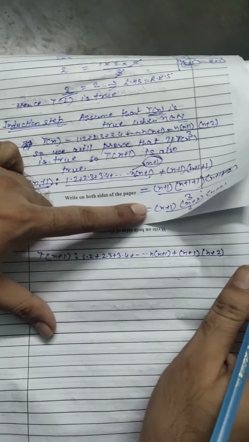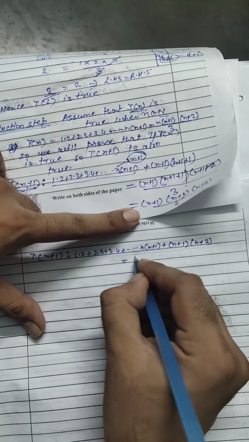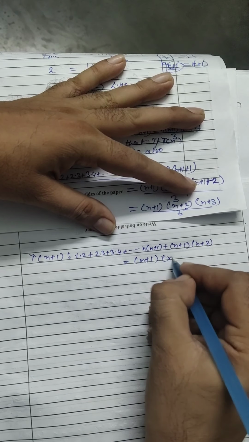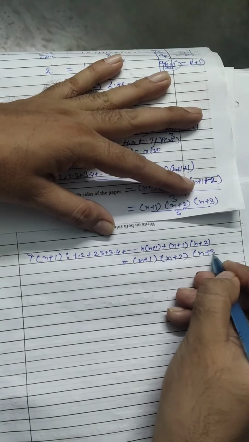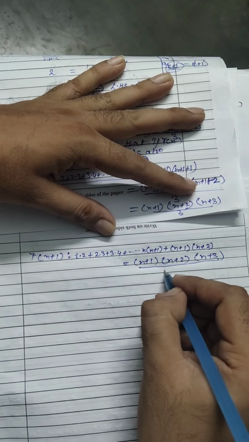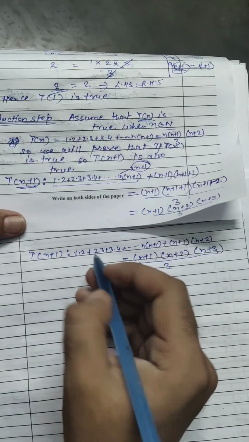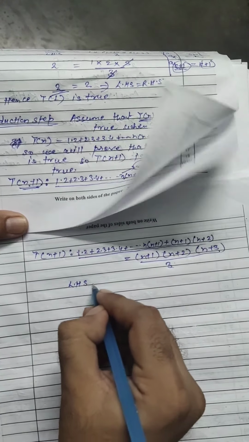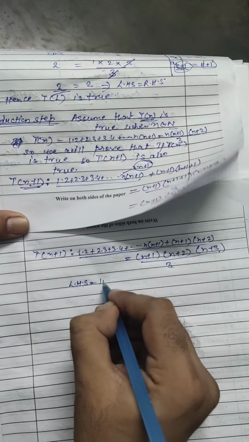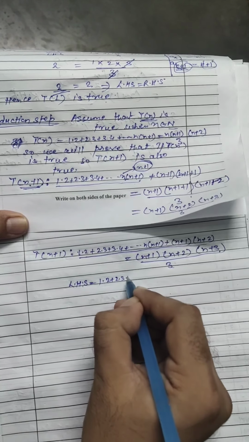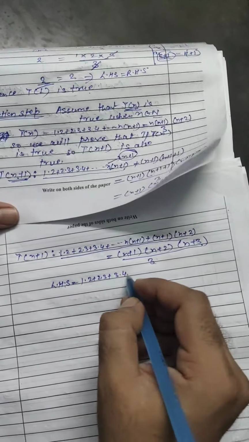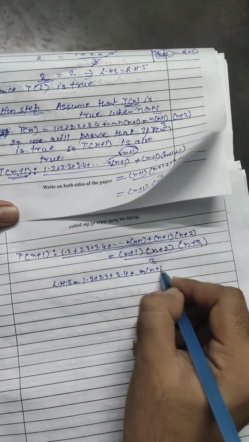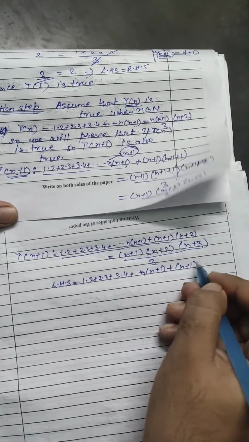So students, I have to write completely here: n plus 1, n plus 2, n plus 3 upon 3. You don't need to copy. So students, we are going to take the LHS. This part is your LHS. What is your LHS? It's 1 into 2 plus 2 into 3 plus 3 into 4 plus up to n into n plus 1 plus n plus 1 into n plus 2.